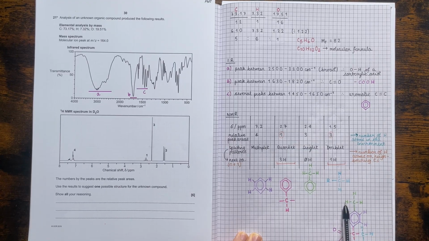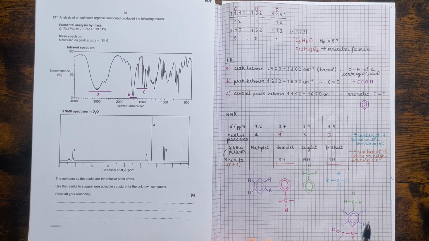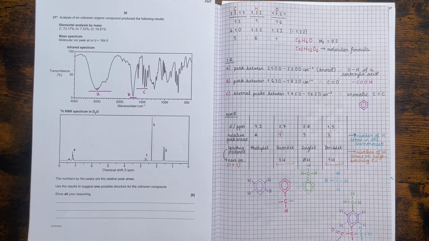This would be a singlet because there are no hydrogens on this carbon of the benzene ring. That would be a quartet, it's next to 3. These 3 would be your doublet because they're next to 1. Benzene ring, as we said, because that's a multiplet, that bit doesn't really work. So yeah, I think that matches exactly what we need.